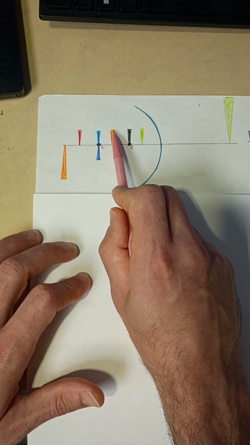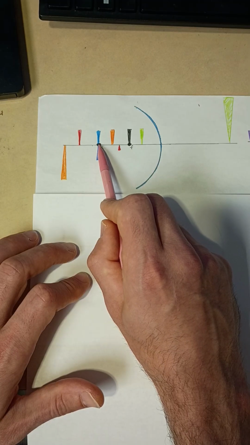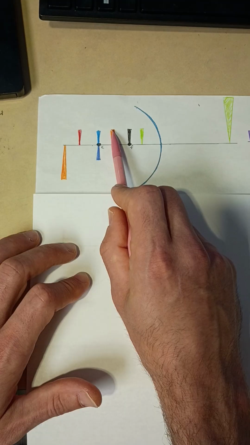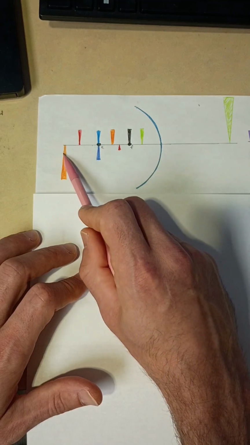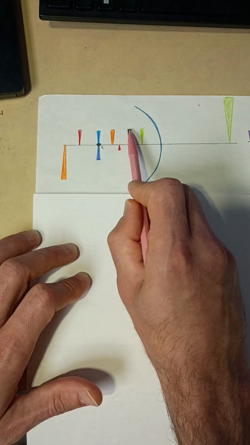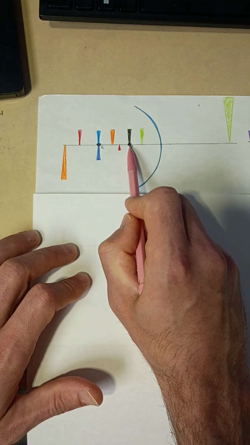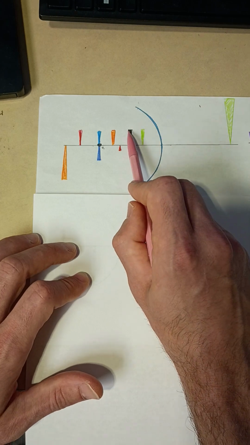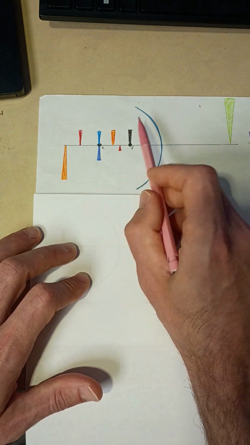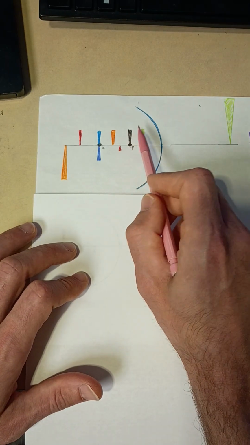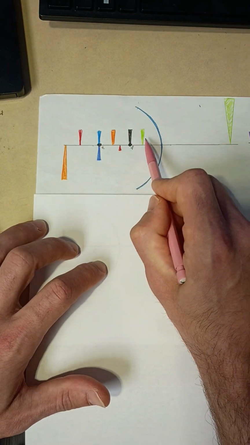Now, if you have an object that's in between C and the focal point, it will produce an inverted image that is larger. And then if you have an object at the focal point, you don't produce an image because the lines, which I'll show here in a second, run parallel forever and they don't cross over to make an image.